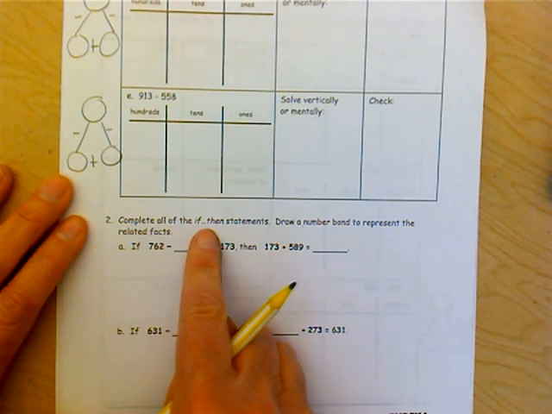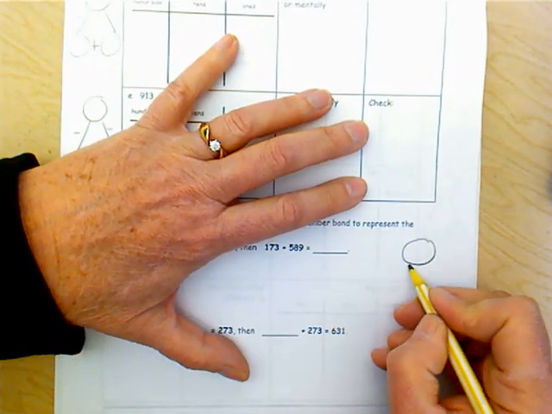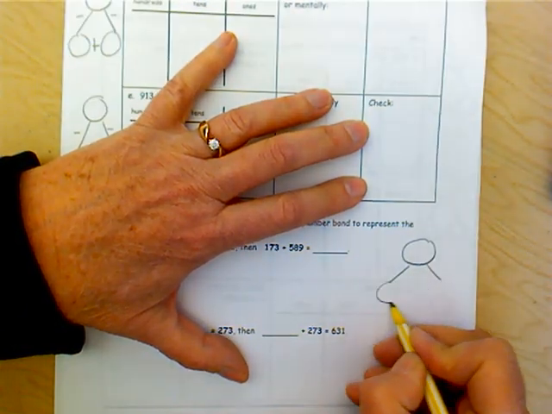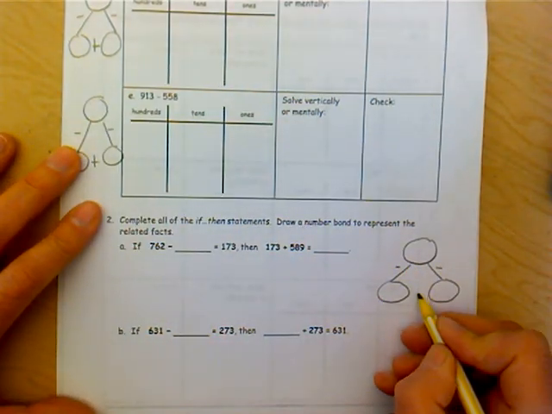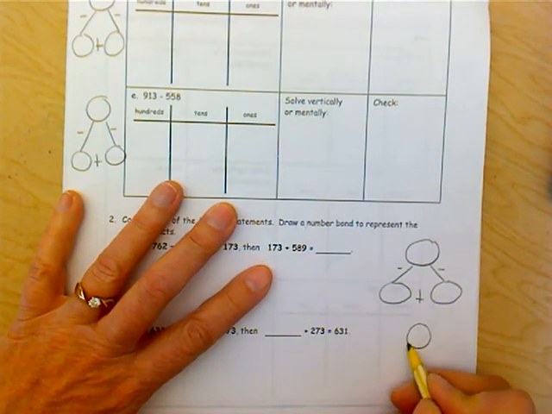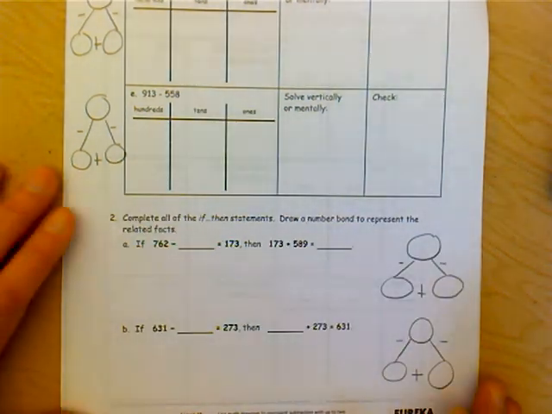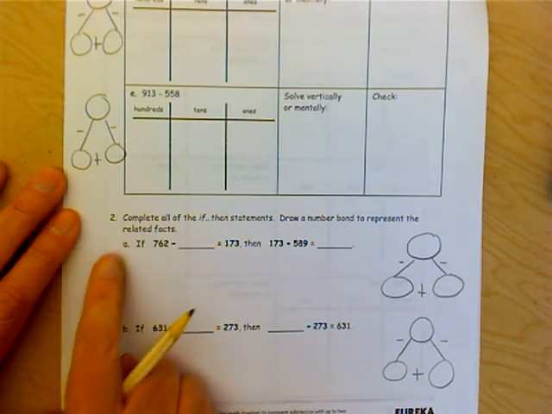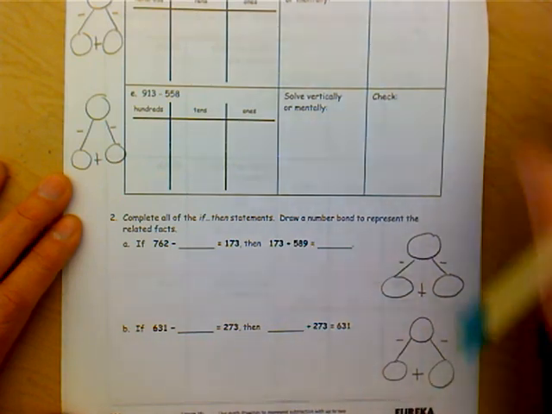Complete the if and then statements, and then draw a number bond for each of these problems as well. Those number bonds, I know they're getting to be more complicated, but really they're the same concept as we've been doing right from the beginning of the school year. Of course, you guys are getting really close to being 3rd graders, so naturally things are going to be a little bit more complicated. So you are going to try problem A and problem B with the number bonds.